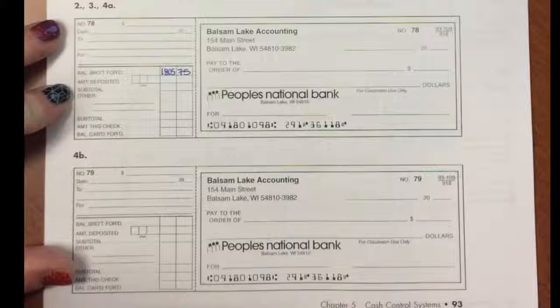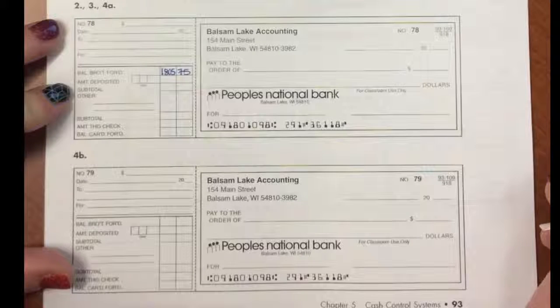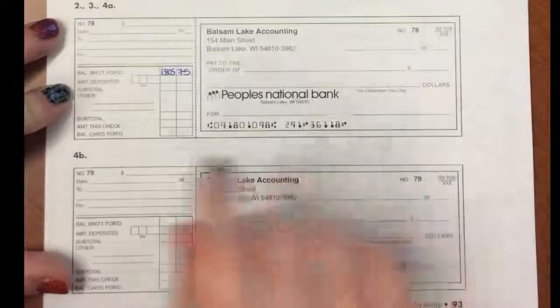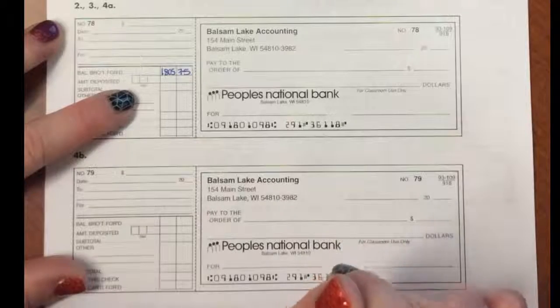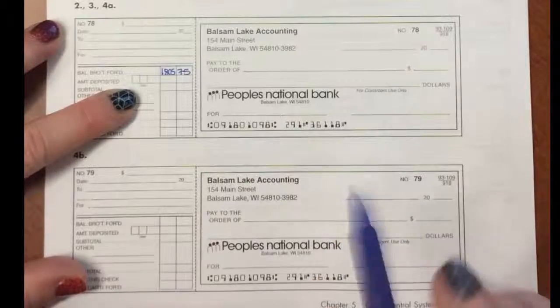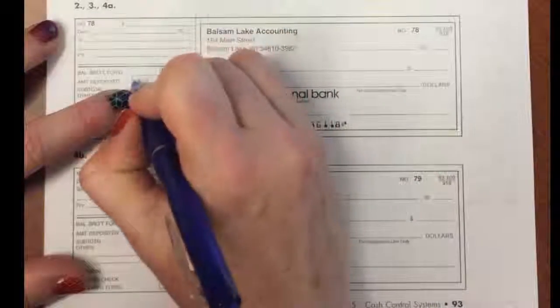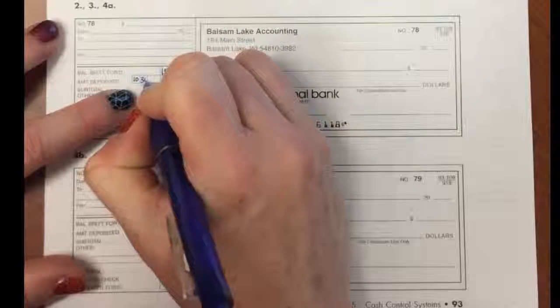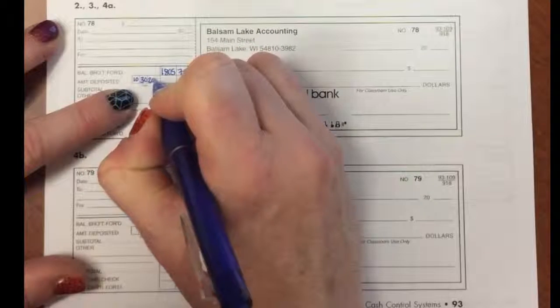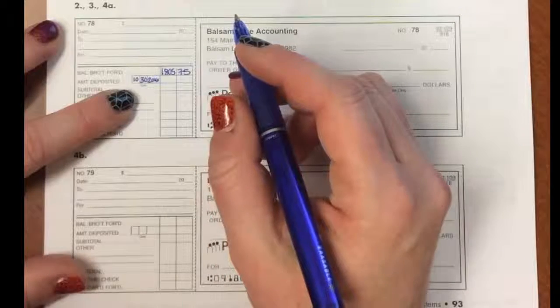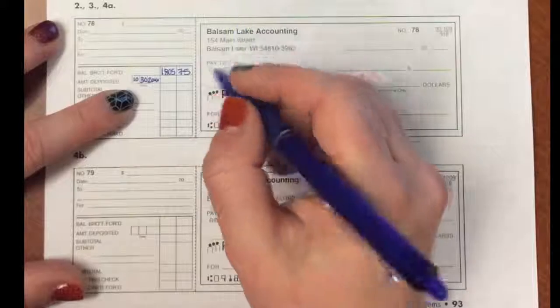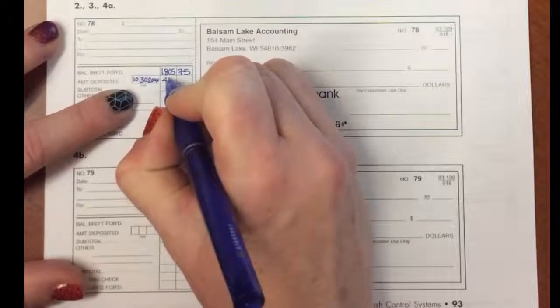Step 3 says record a deposit of $489 made on October 30th of the current year on check stub number 78. So if you look here, we have an amount deposited line, and we're making this deposit on October 30th, so we're going to put in 10/30 and the current year. And then our deposit is for $489.